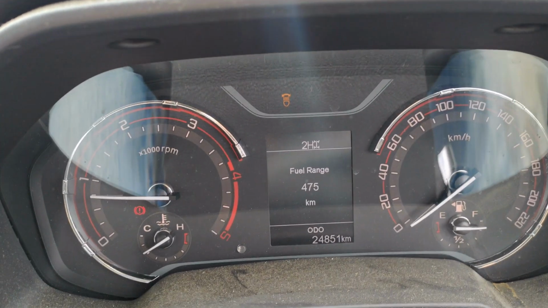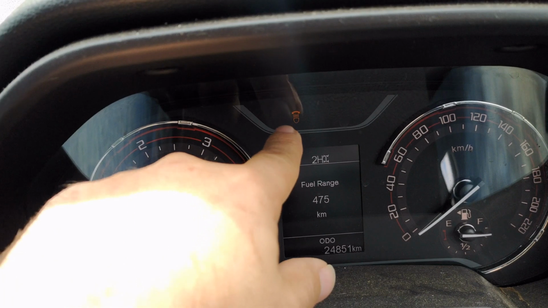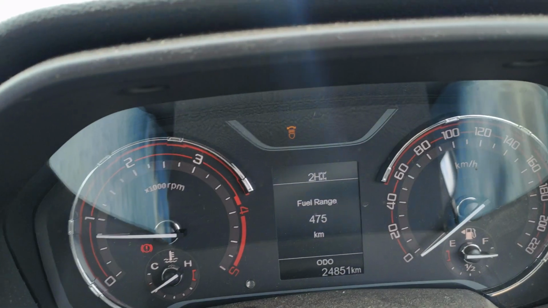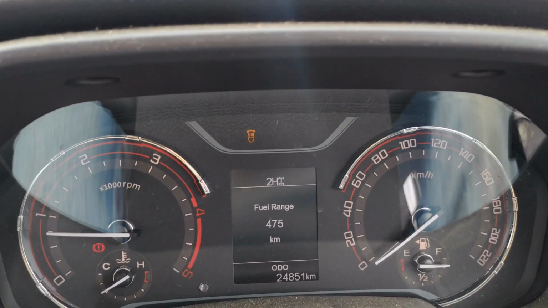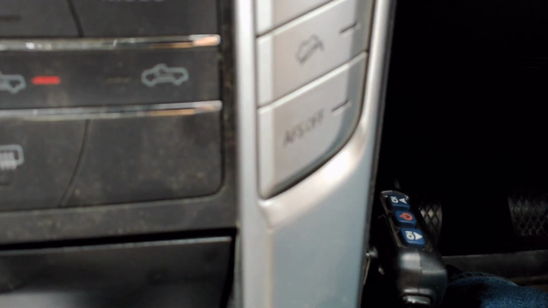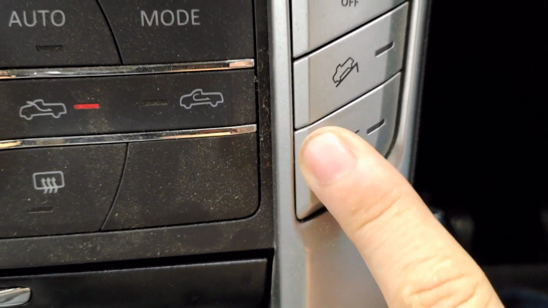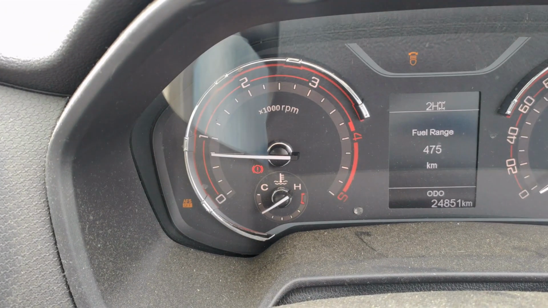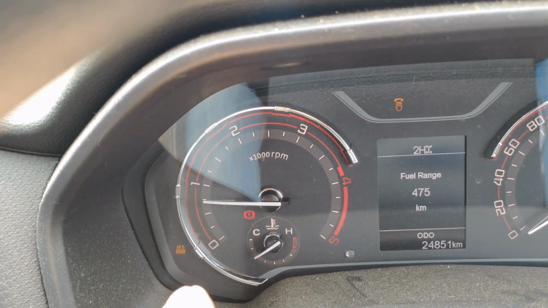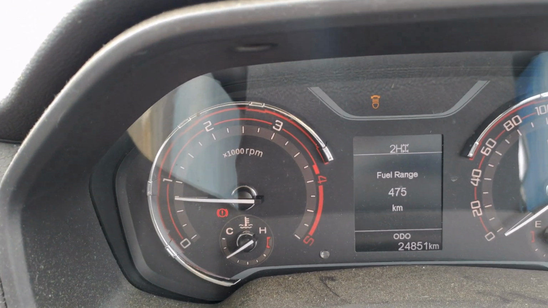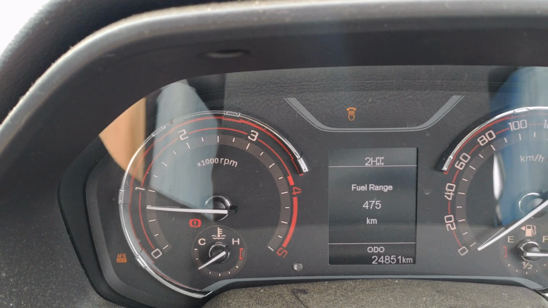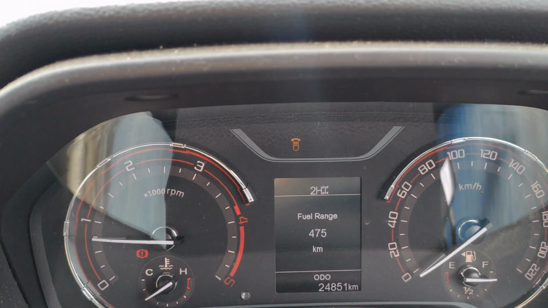Okay, so I get in the car and I've got this little light on, which apparently is a fault with my auto-focusing headlights. Now, for people that say just push the button there, the autofocus, so I push that and I get a separate little one down there. So that's the AFS button to turn the autofocus on and off. That does not affect my other light.